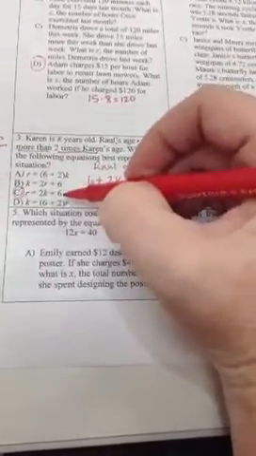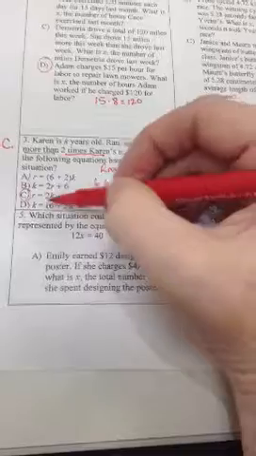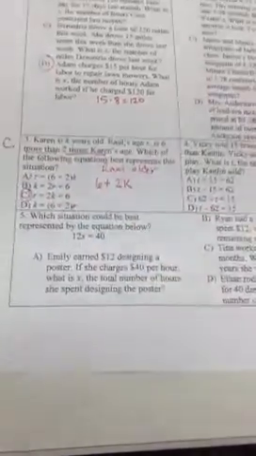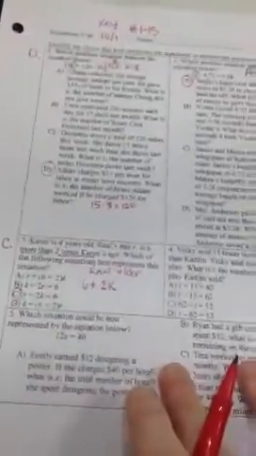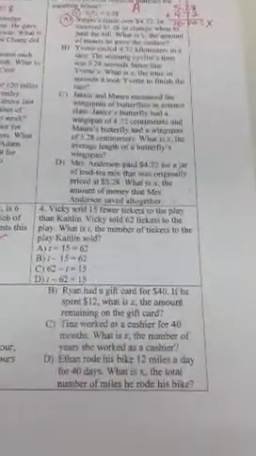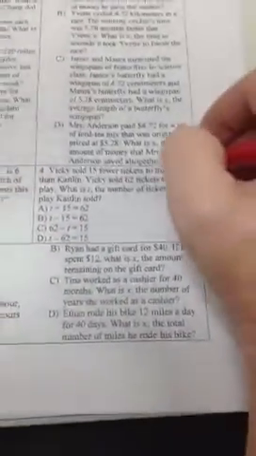And that's exactly what C says. They just have it backwards: 2 times Karen plus 6. That was number 3. Number 4 is B.